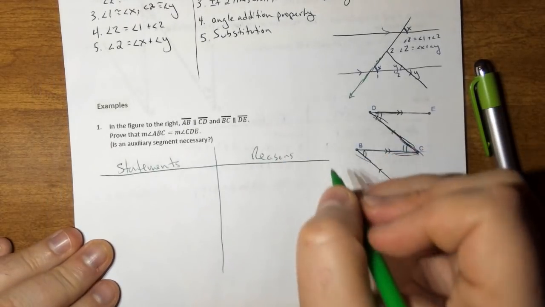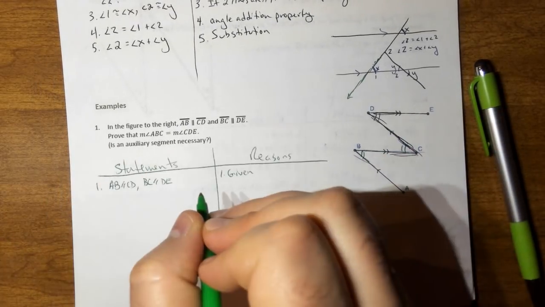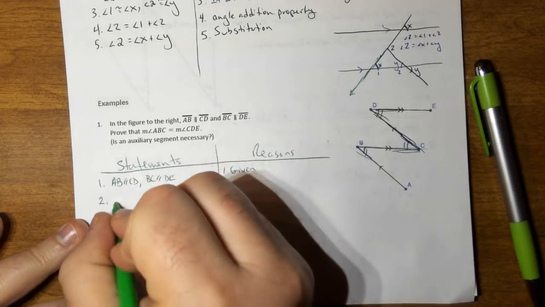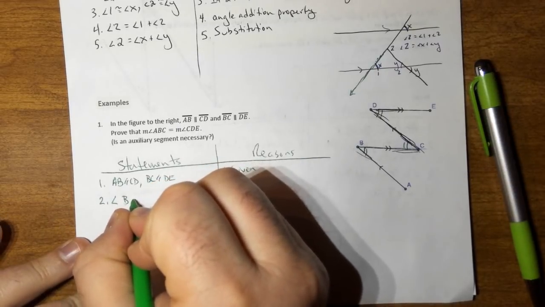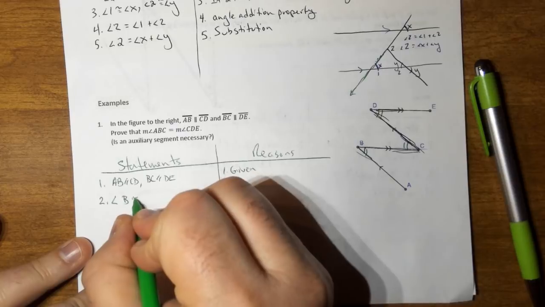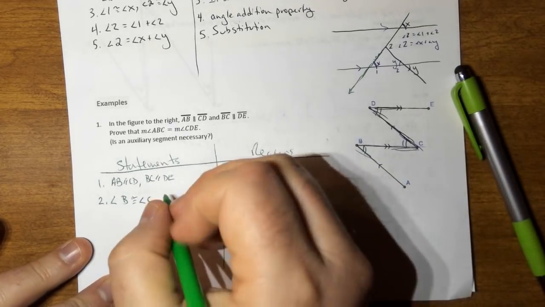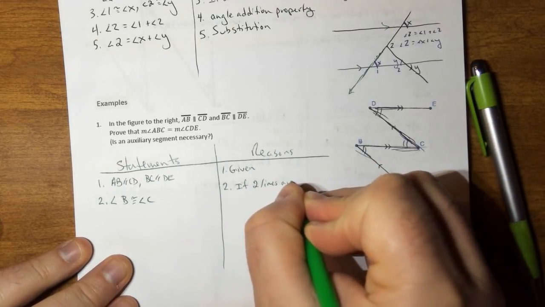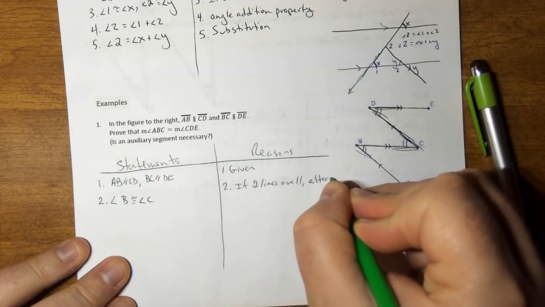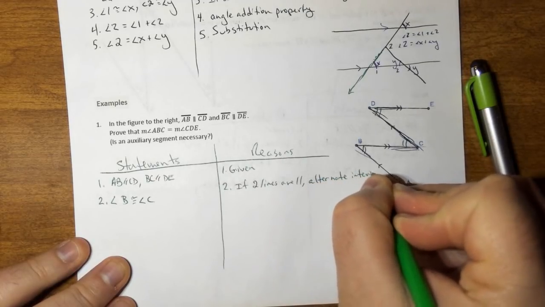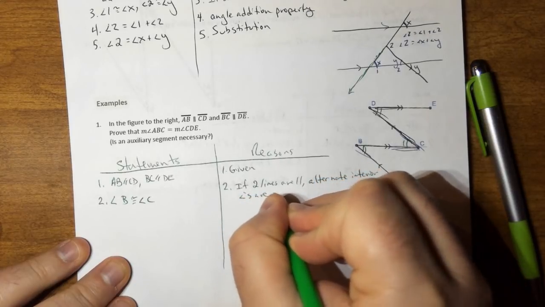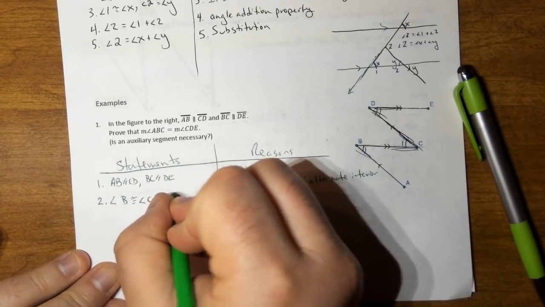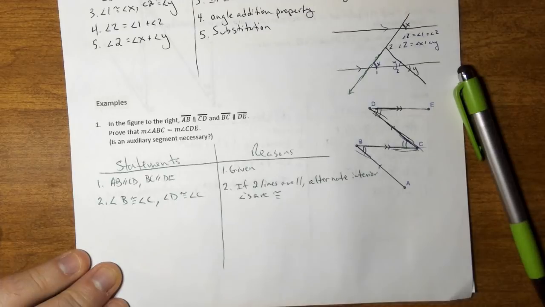Put down our statements and reasons, the givens. I'm going to pause it, trying to save some time. All right. So then we're going to do for 2, we want to say that angle B, I can call it B because it's the only angle there, is congruent to angle C, and that's going to be if the two lines are parallel, and remember this is the Z, so alternate interior angles are congruent. All right, and likewise there's another Z here, so angle D is congruent to angle C.